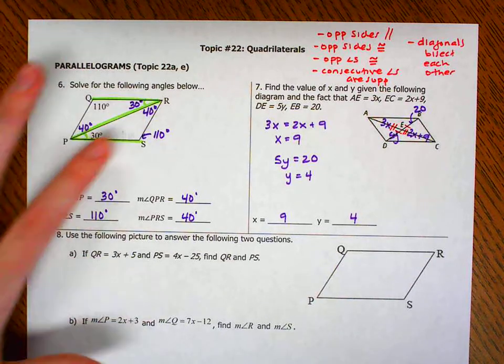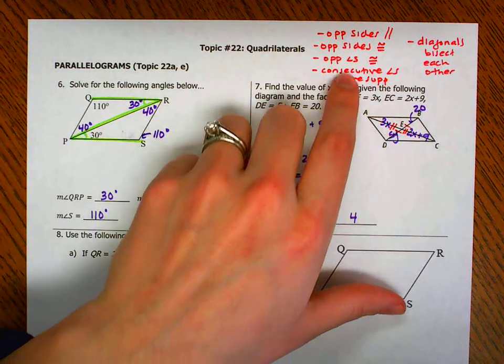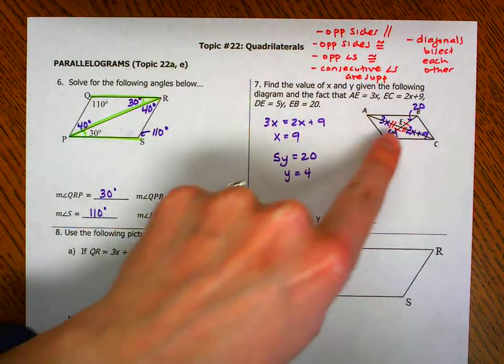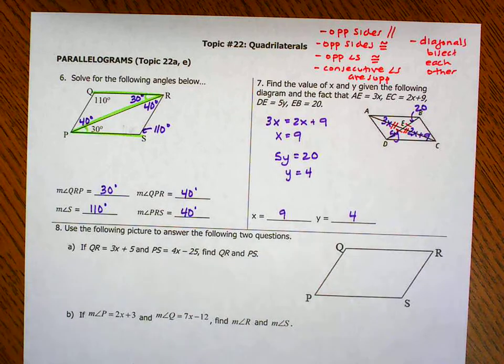So over here, remember, we use a lot of angle rules. So I primarily use these two angle rules right here. I also use that the opposite sides are parallel. This one's all about diagonals, so I use this rule over here.